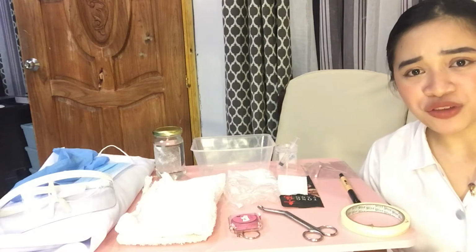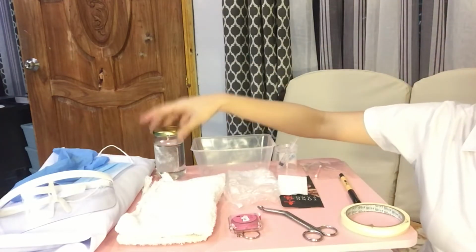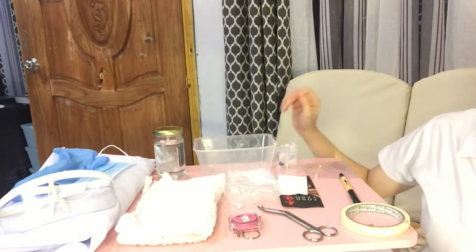Step 4. Gathers appropriate supplies. Preparation promotes efficient time management and an organized approach to the task. So we have to gather the necessary equipment. So we have here the normal saline solution, the kidney basin, but if you don't have any kidney basin, you can use a plastic container.